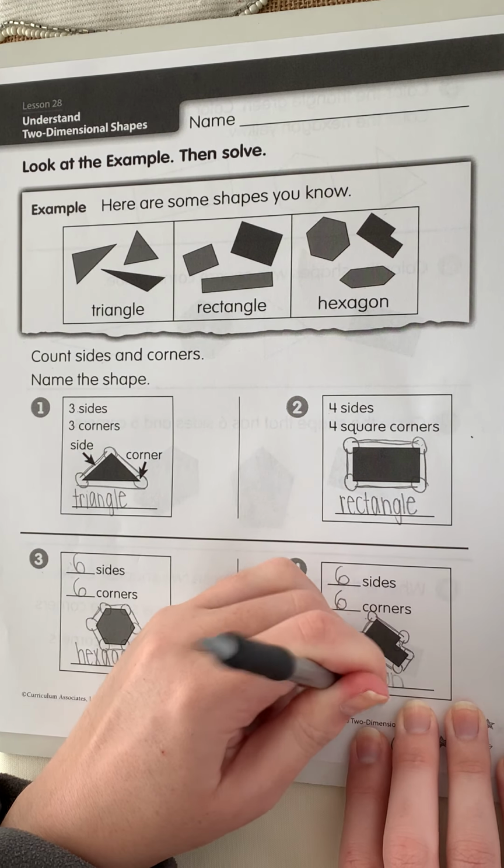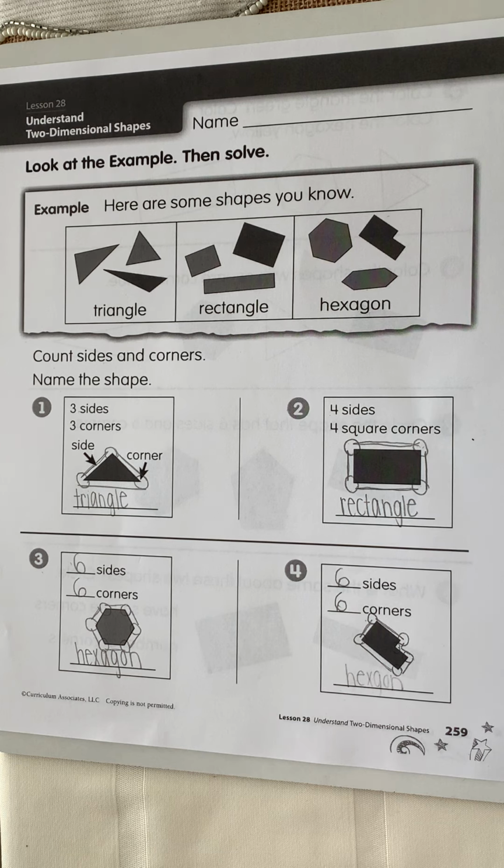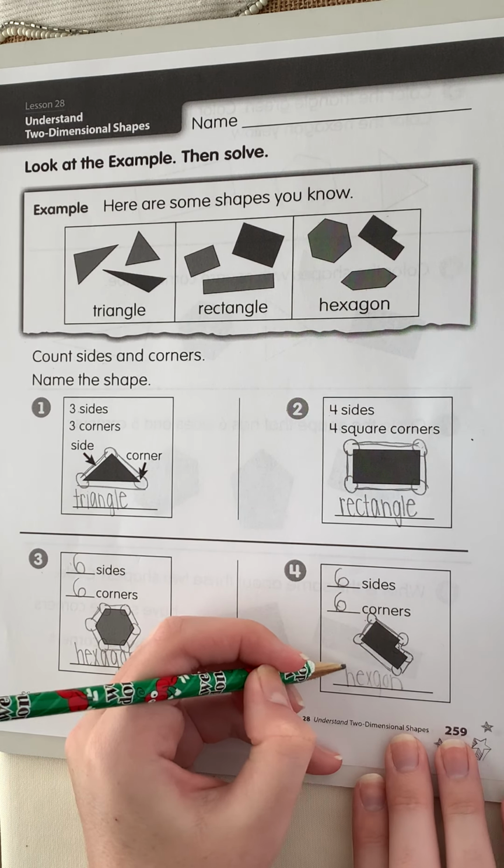Even Miss Griffith makes mistakes sometimes. And when I do make a mistake, I just erase and try it again.